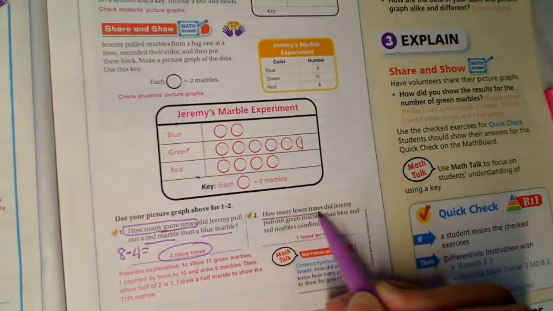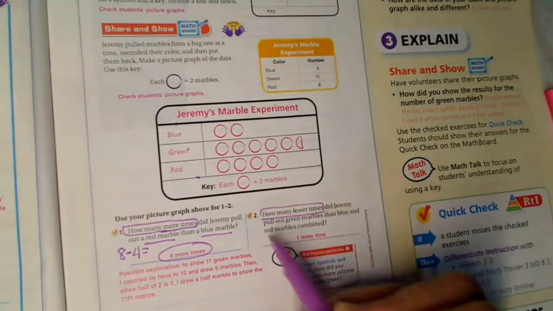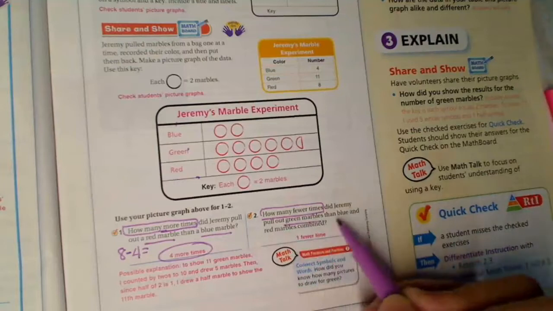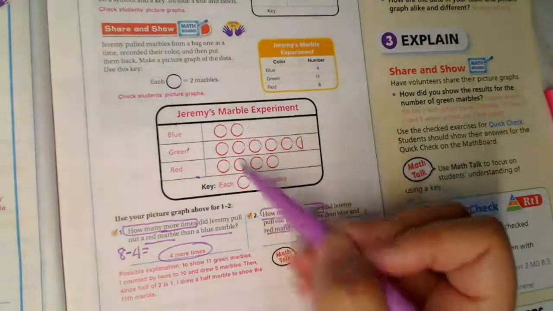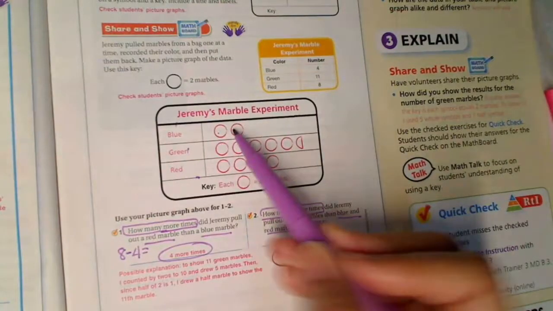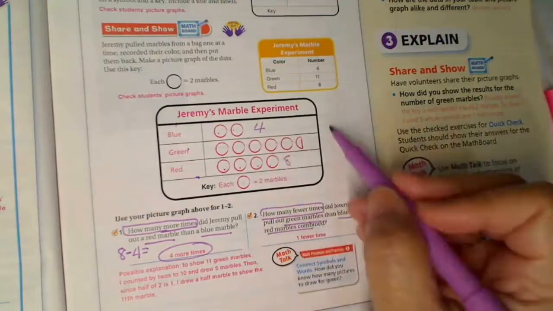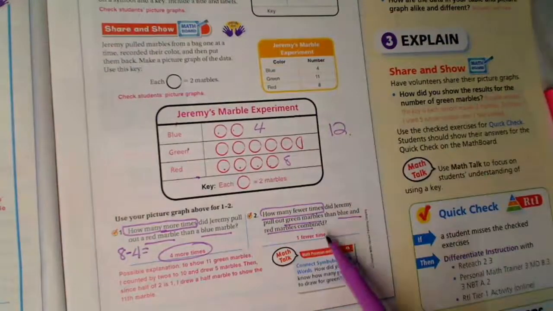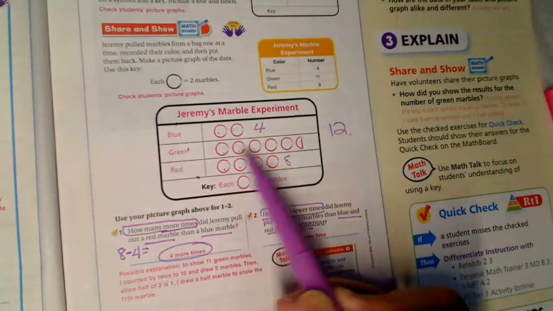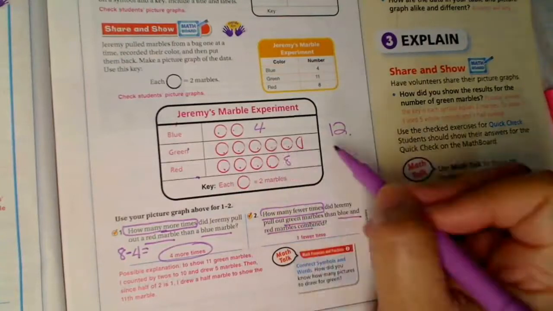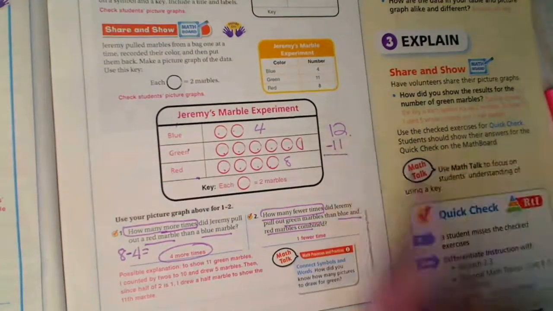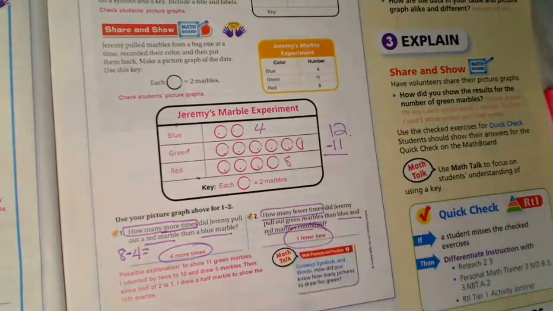Now I go here. How many fewer times did Jeremy pull out a green marble than a blue and a red combined? So I got to put blue and red together. So I have 2, 4 here, 2, 4, 6, 8 here. I combine them and I get 12. And then I'm going to take my green, which is 2, 4, 6, 8, 10, plus 1 more, 11, and I'm going to subtract it, and it's 1 fewer time. 1 fewer time. I hope this helps you guys.